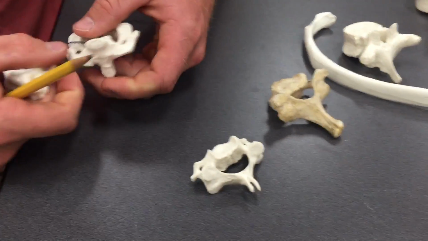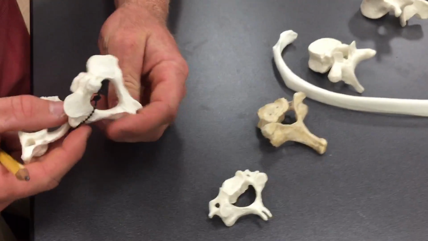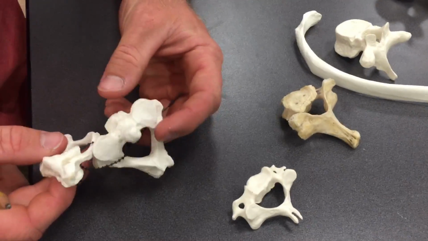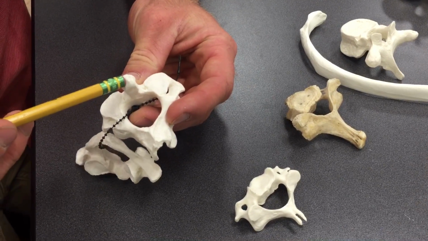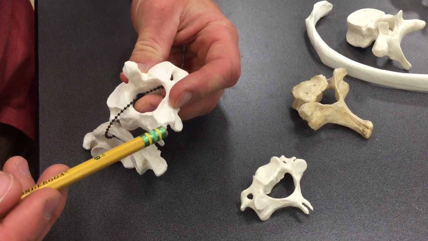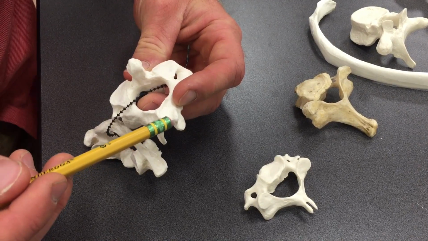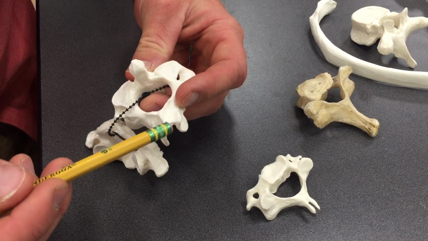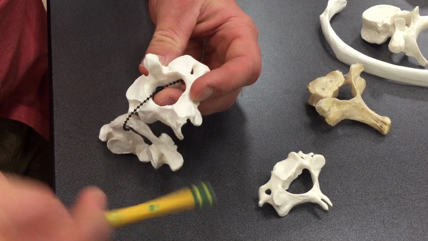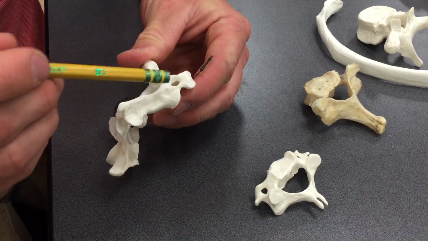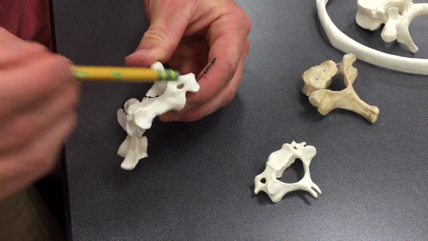Now, the C2, or the second cervical vertebra, is this guy. This is called the axis. The axis has a dens right here, the dens process. It also has a spinous process here. Now, the spinous process from C2 to C6 are bifid, meaning it has 2 heads. It also has transverse foramen, just like every other cervical vertebra.